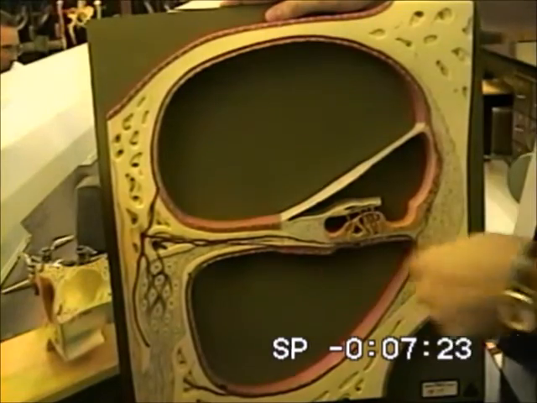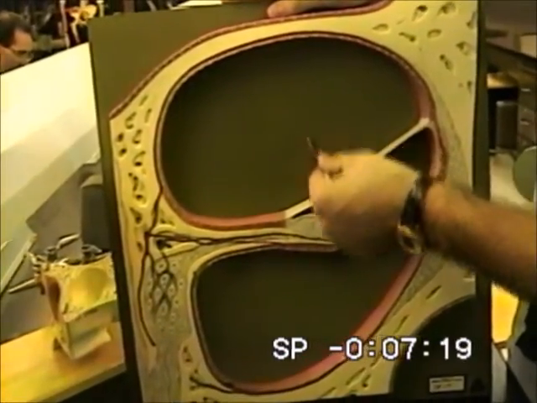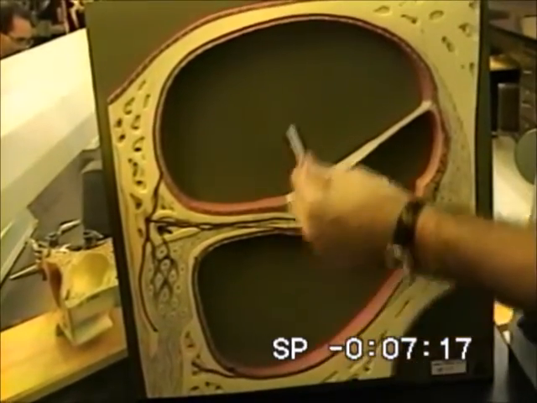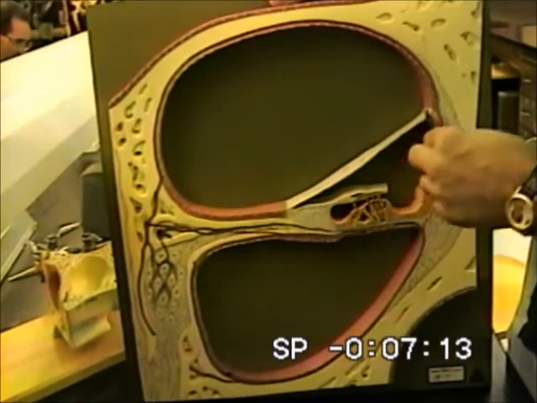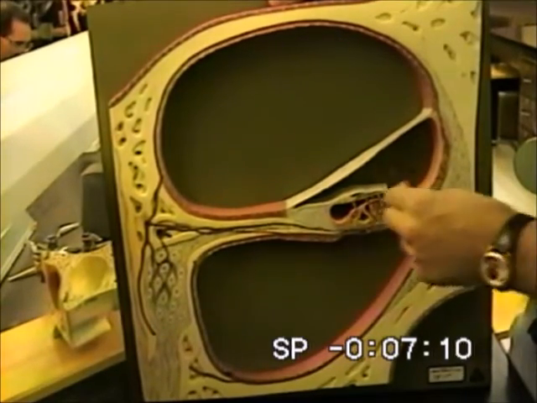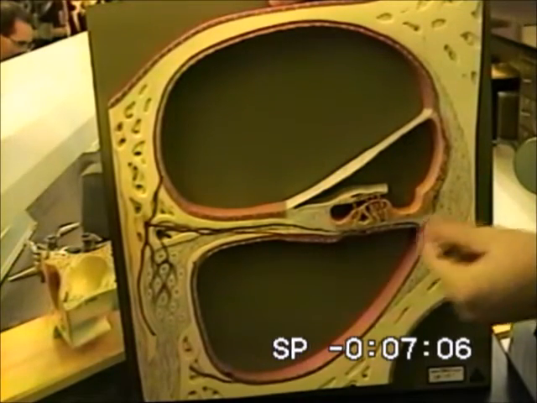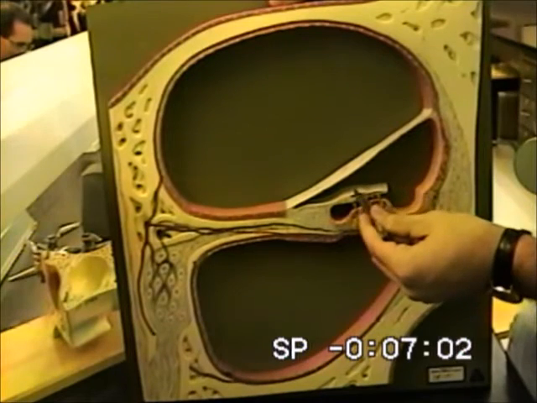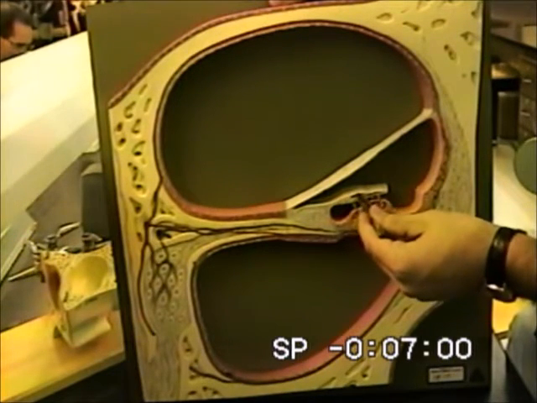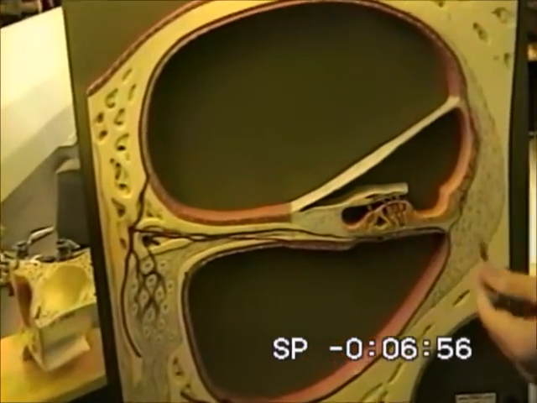This is inside the cochlea. This would be the scala vestibuli and the scala tympani. Both are filled with perilymph. This is the vestibular membrane. This would be the cochlear duct. It's filled with endolymph. You have the tectorial membrane. There are no otoliths. Remember, the otoliths are the stones, and they're only in the saccule and the utricle.